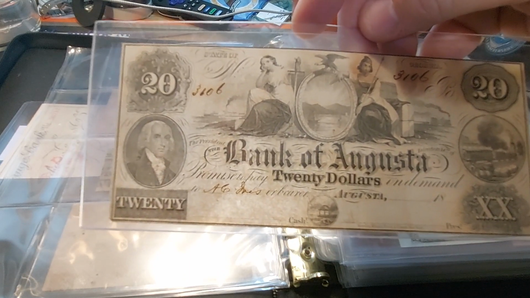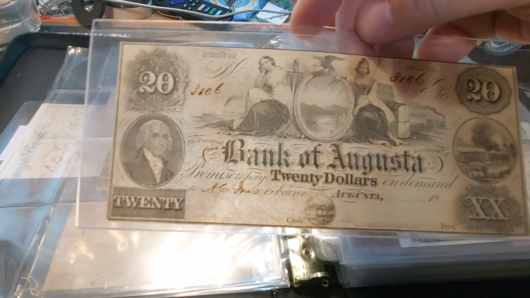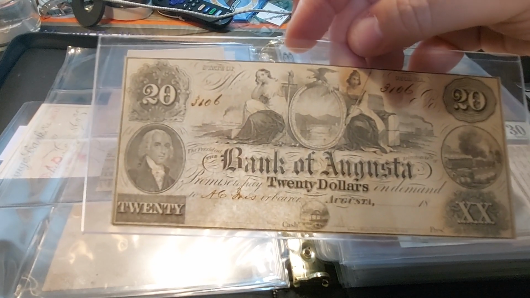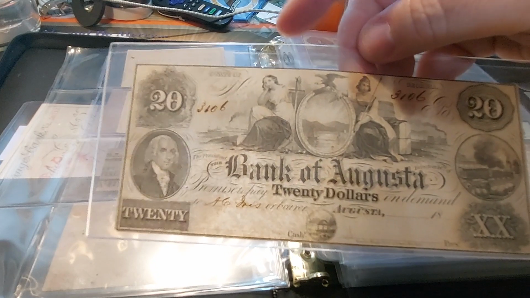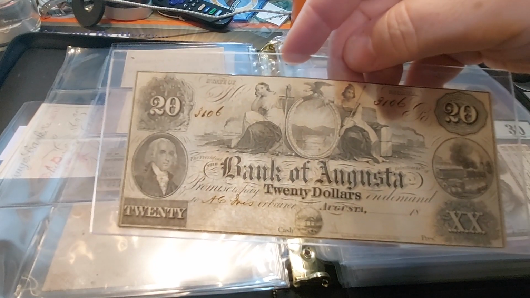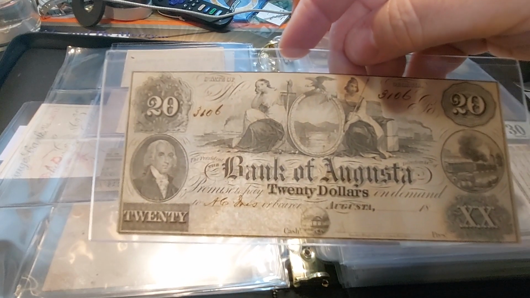As you see, the check is numbered 3106, but it was never dated. So I think they had these numbered and ready to go, but they were never used.